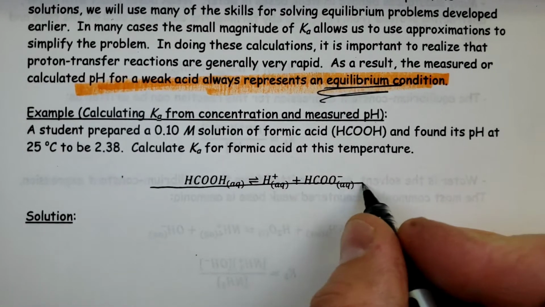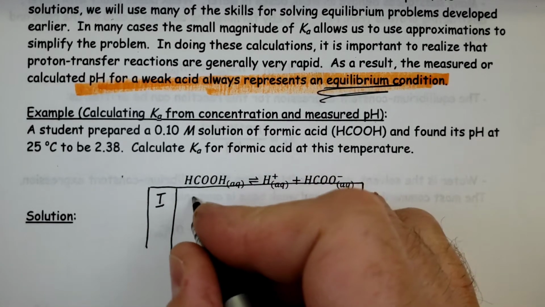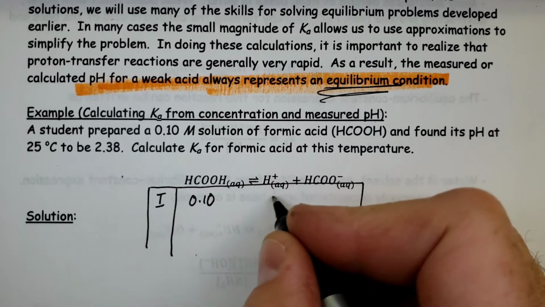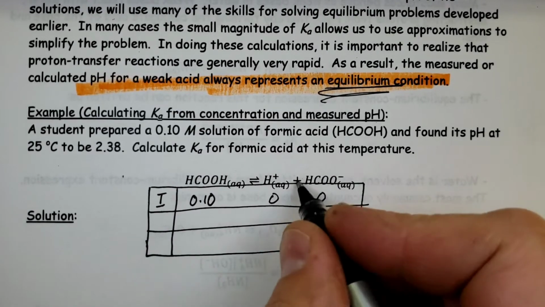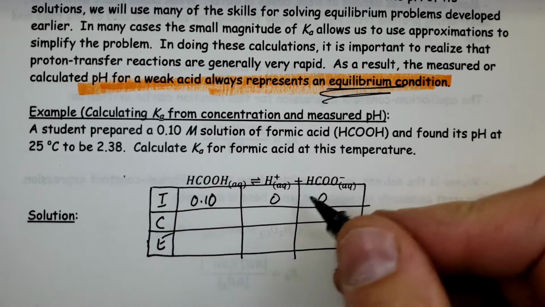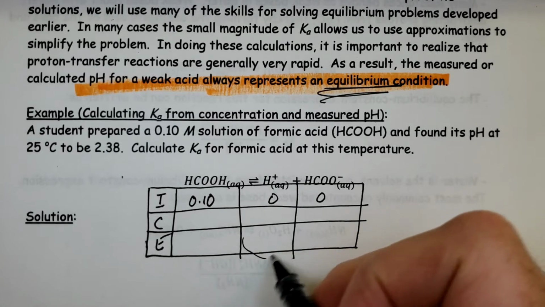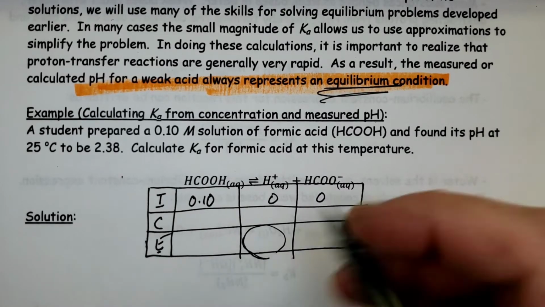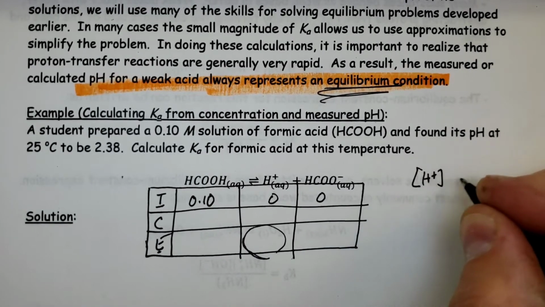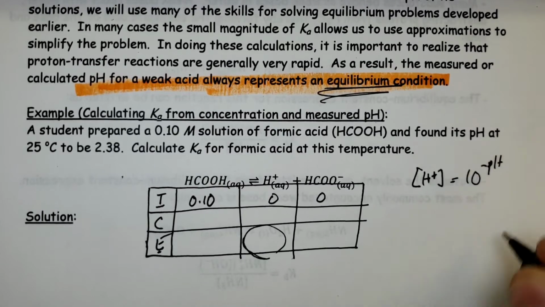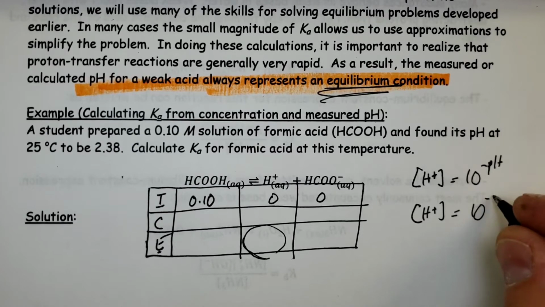So we know an initial amount. We know that formic acid, this is what we're dealing with. And of course we assume at the very start we don't have anything else being formed. So in the ICE chart we have 0, but then we're told what the pH is. Now, what we can do with the pH is figure out what the H is at equilibrium. So if you look back at your formula sheet, you'll see that to figure out the concentration of H+, it's equal to 10 to the negative pH. So we can in fact get what H is at equilibrium.